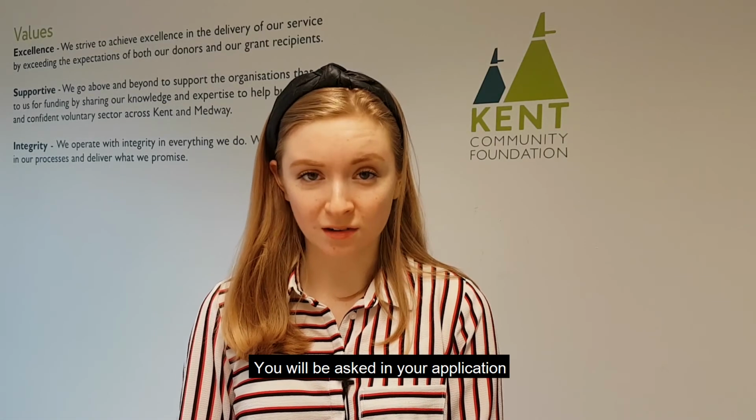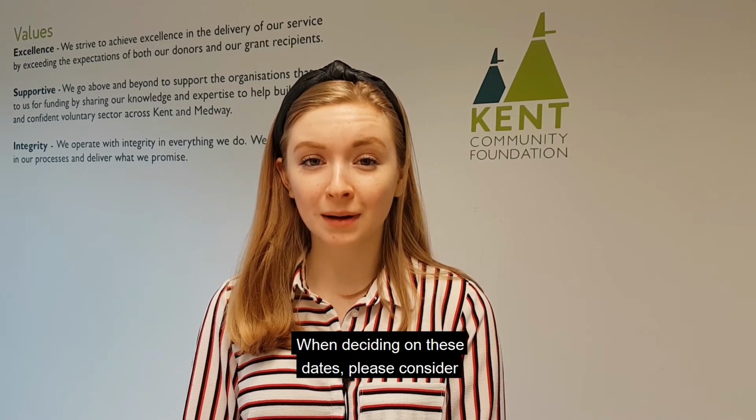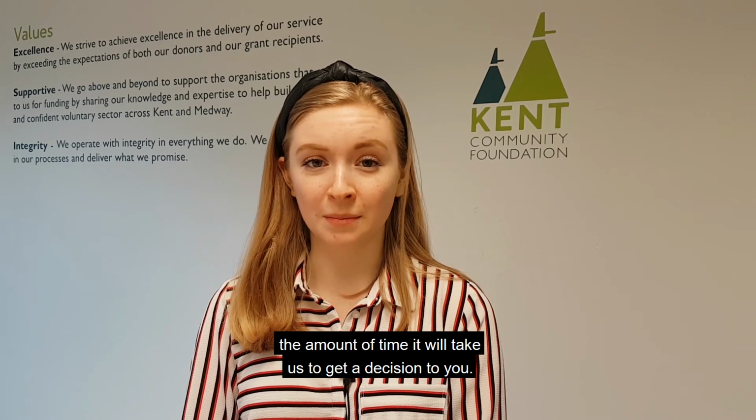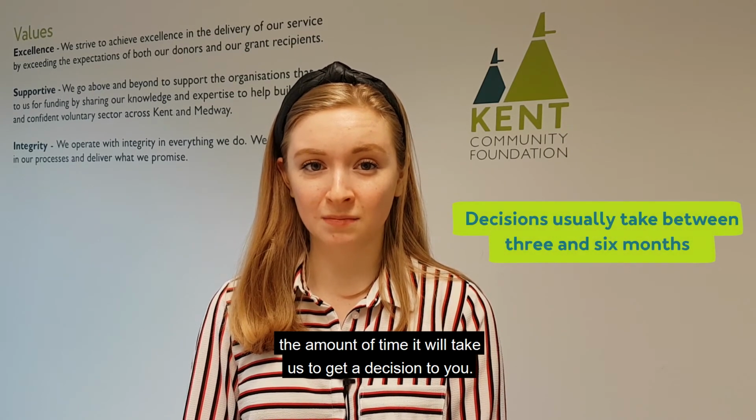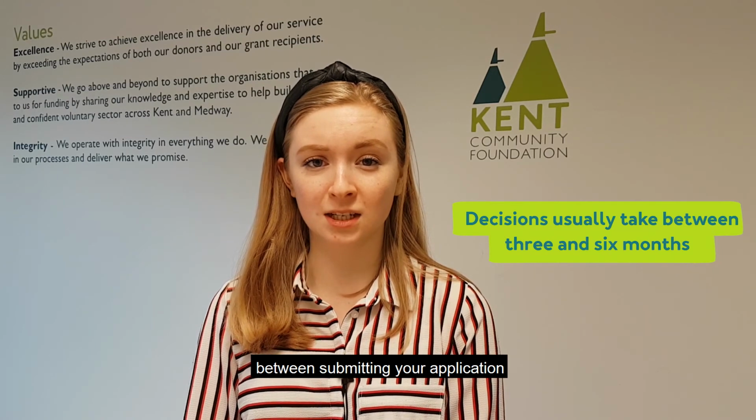You will be asked in your application to tell us the start and end date you have planned for your project. When deciding on these dates, please consider the amount of time it will take us to get a decision to you. It is best to be realistic and leave plenty of time between submitting your application and planning to start your project.